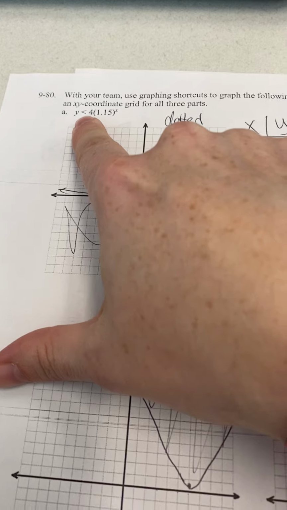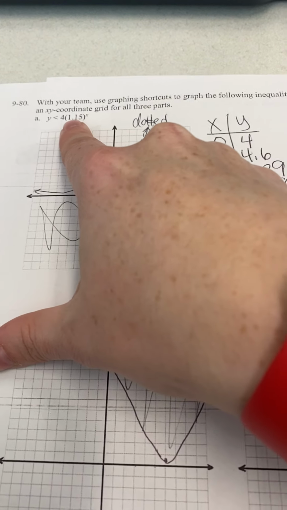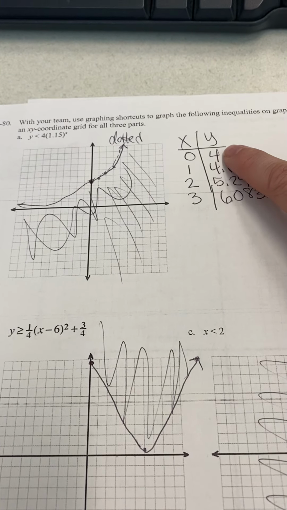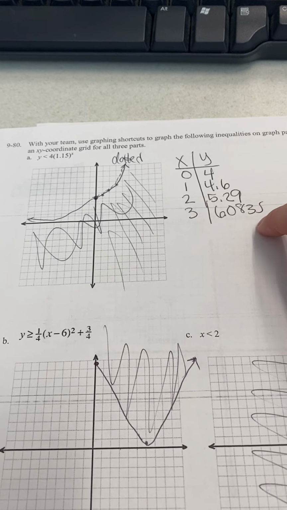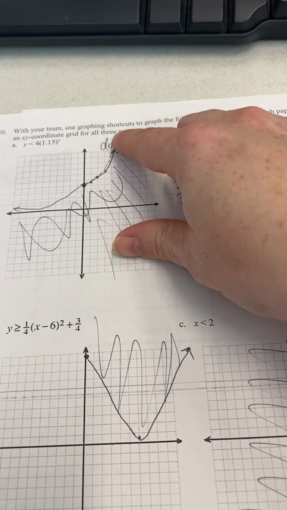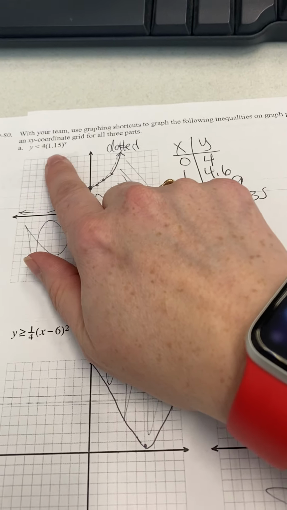So we know that the original number is 4, and then your multiplier is 1.15. And so you could just go through and take 4 times 1.15 times 1.15 times 1.15. And then you can plot those points. And when you do, you'll see that it's going up. And so you want everything less than that.